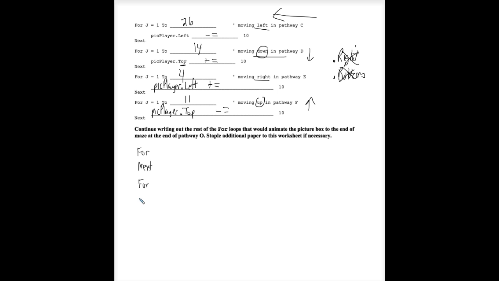Each loop needs for and next. And you need a line of code in between. It's going to start with pick player. And I recommend using J as your loop variable in all of these. And you're always going to start at 1. But you need to fill in what your upper boundary is on each of these. That is the numbers like 26, 14, 4, and 11. And whether you're putting left or top, and whether you're doing a plus or a minus. And all of these will have the amount of pixels, 10 pixels here. So that's a total of 9 more loops. Good luck with that.